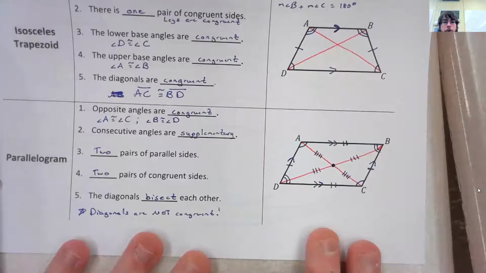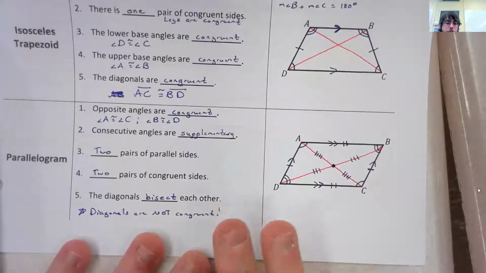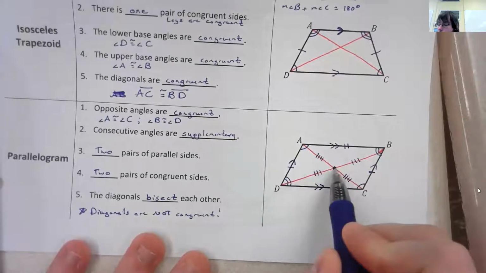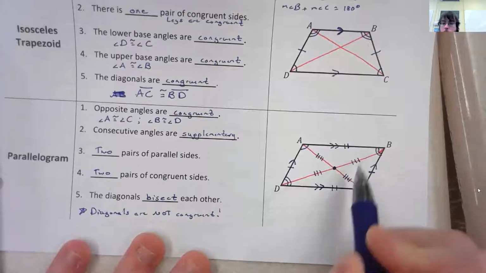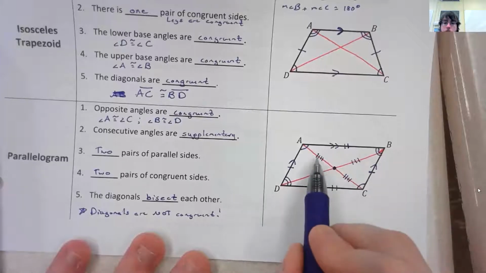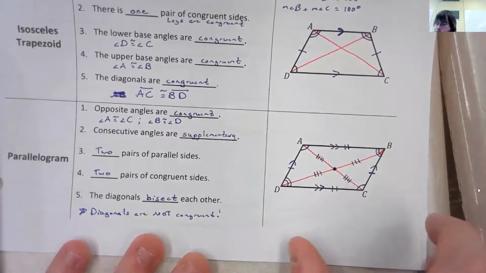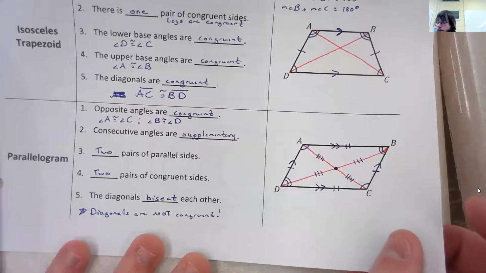Don't worry about that too much. All you need to know is that the diagonals are not congruent, but they do bisect each other. So the parts here are equal, the parts here are equal, but these aren't necessarily equal to one another. Okay? Like I said, we'll be doing a lot of these in the future.